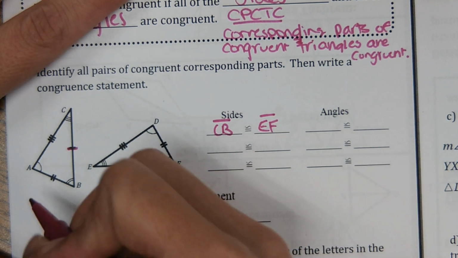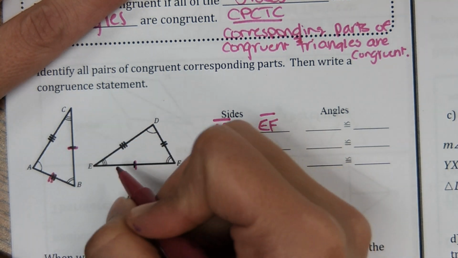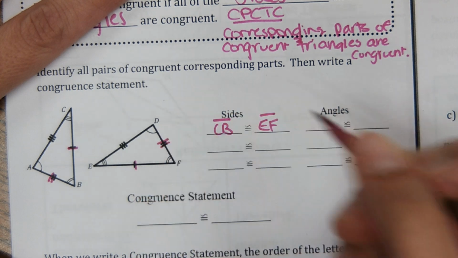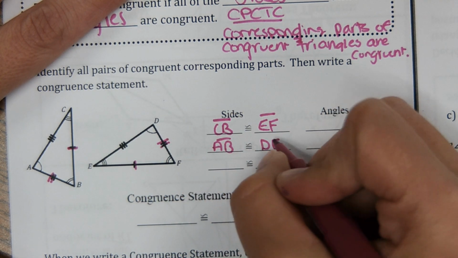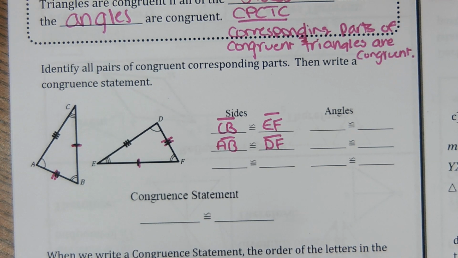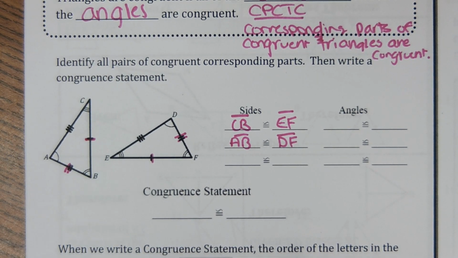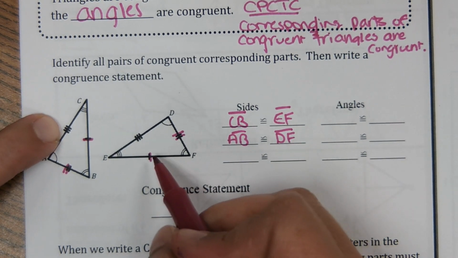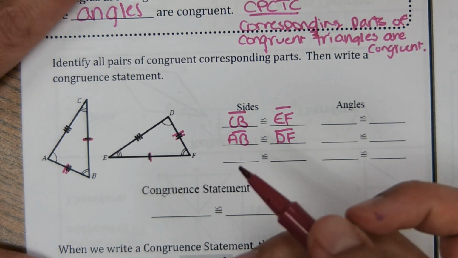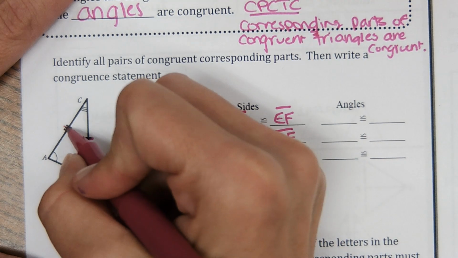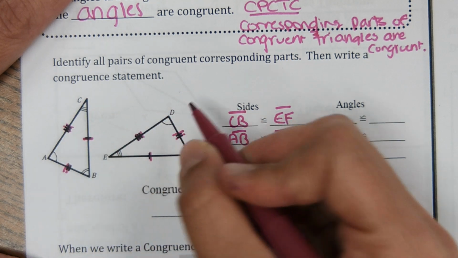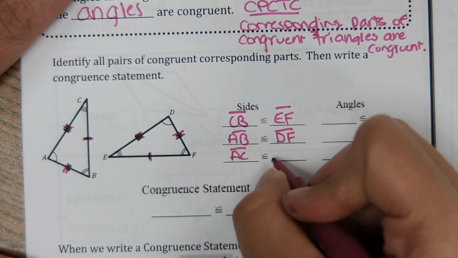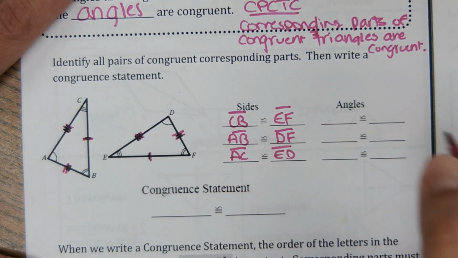And then we have side AB with two tallies matches side DF with two tallies. AB is congruent to DF. Notice how I'm not switching colors. Usually I'd color code, but I want you to really focus on the tallies because that's how I'm matching. Here, 3 little marks matches 3 little marks here. So AC is congruent to ED. Segment AC is congruent to ED.